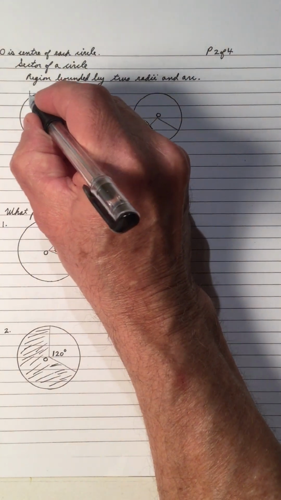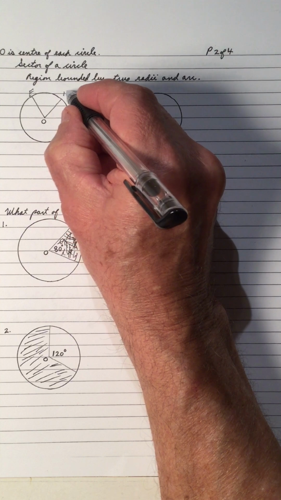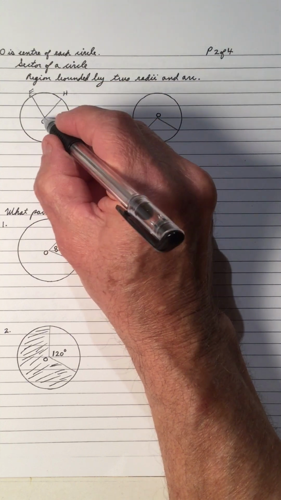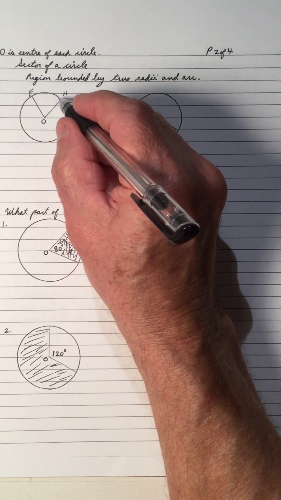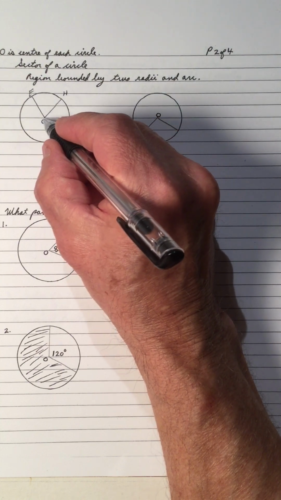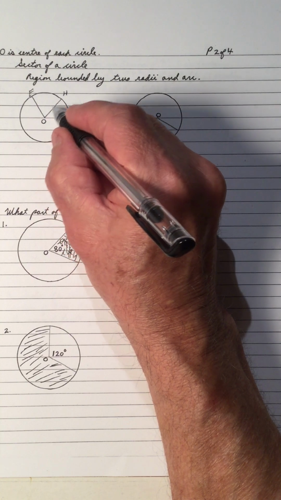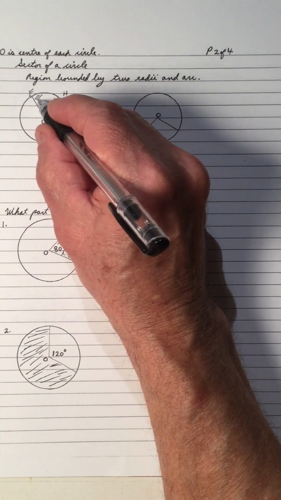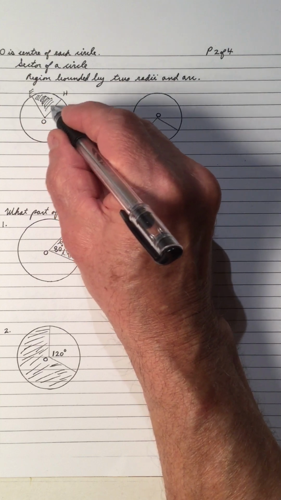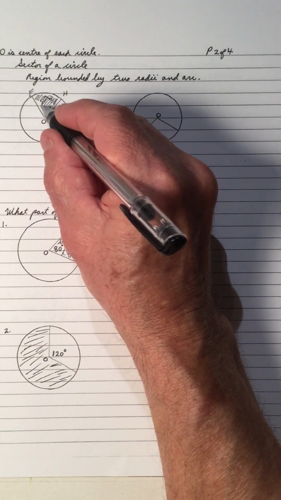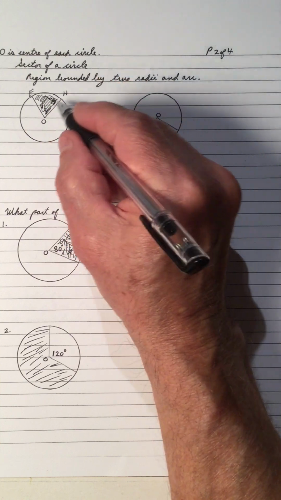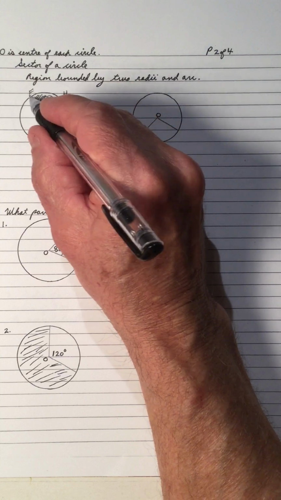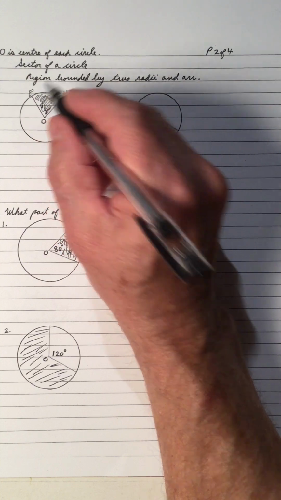So if I name this point F and this point H, what we have here is a central angle. FOH is the central angle, and the central angle is made up of two radii with the vertex at the center. So a sector is a region or area bounded by the two radii OH, OF, and the arc FH.